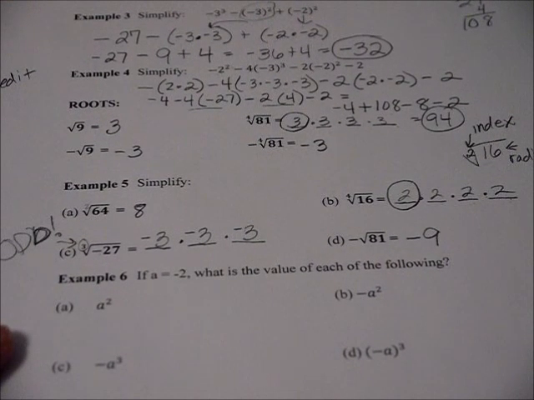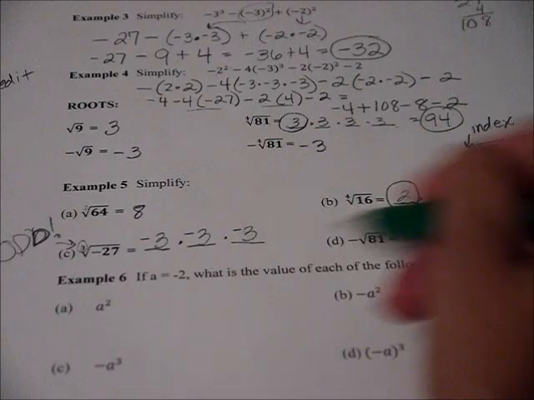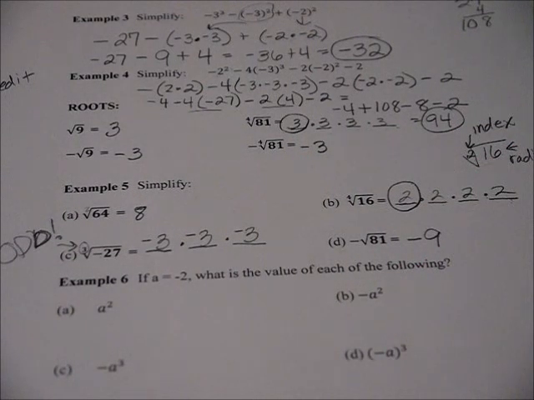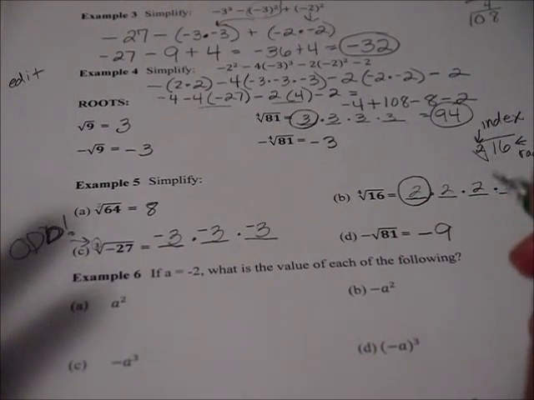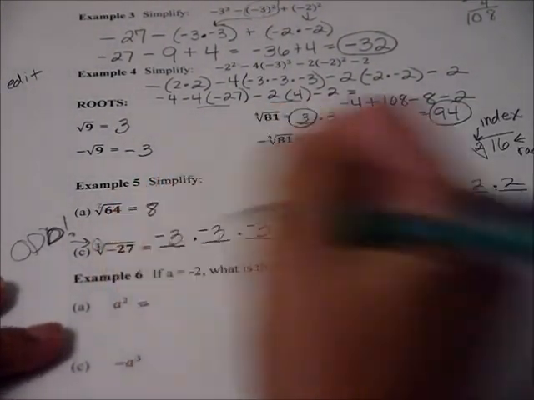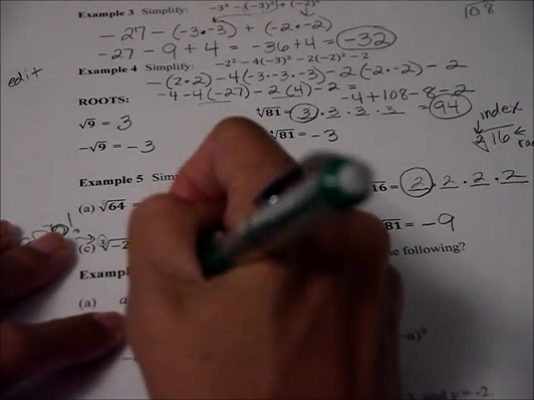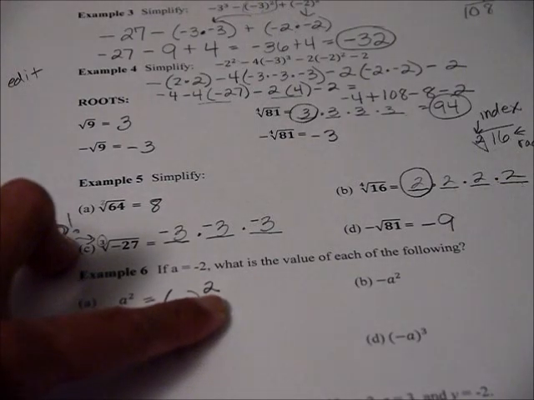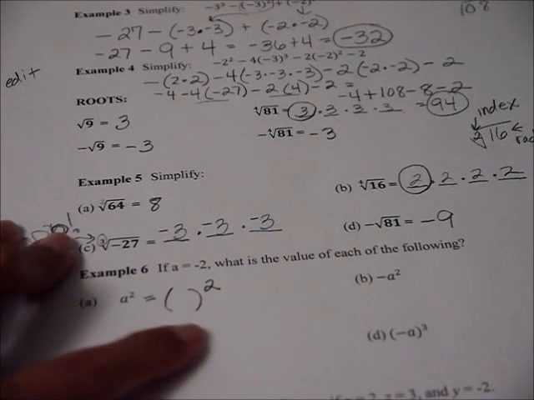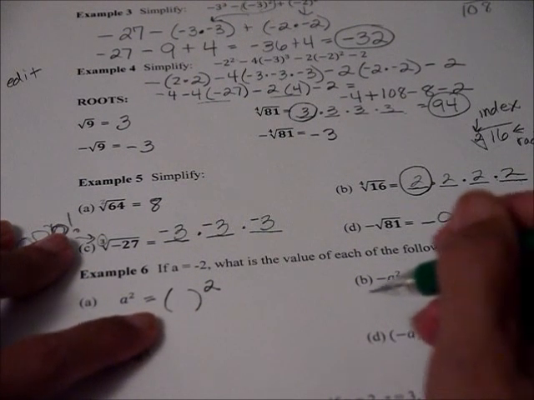Okay, switching again from roots to what is called evaluating numbers with powers. Again, remember I talked about parentheses being very important. Where you see a letter, replace it with parentheses, and there might be an exponent outside of it. So now I have that.